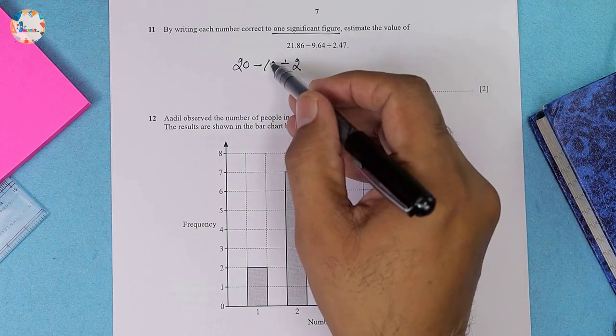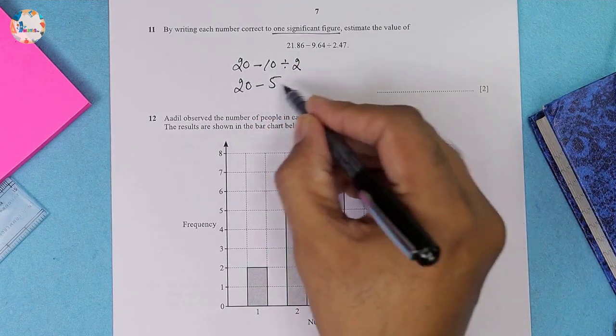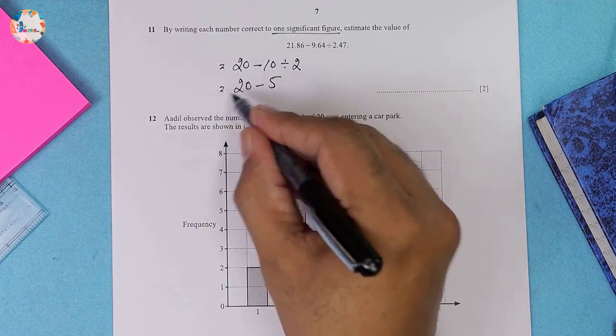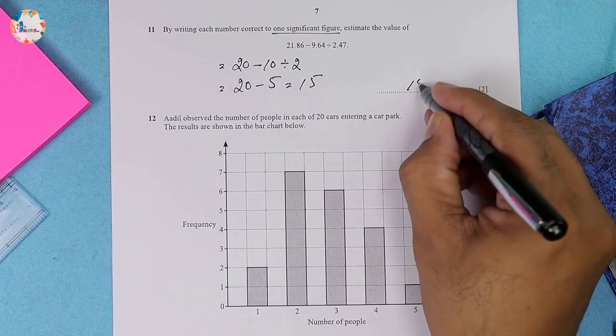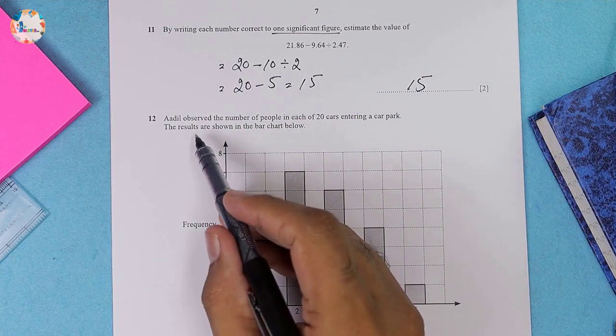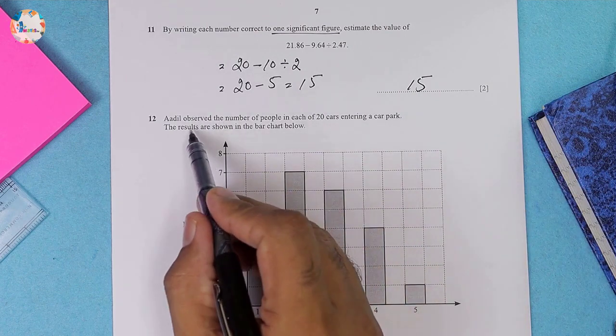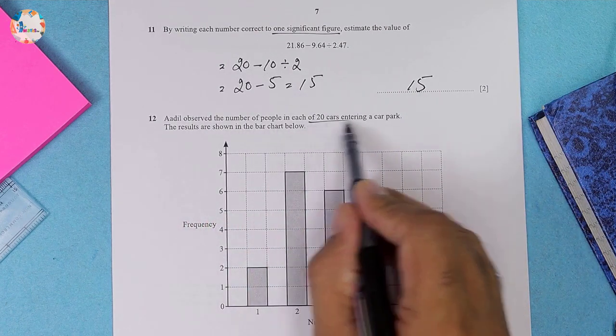Okay, so this will be 5, so we'll have to divide first, so this will be 5 and this will be equal to 15, so our answer will be 15 over here. Hopefully you understood this.